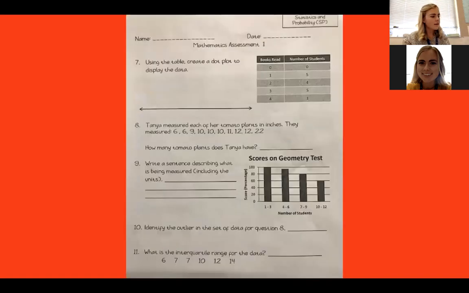Okay, so the next one says use the table, create a dot plot to display the data. It says books read and number of students. Our books read go from 0 to 4. So on my number line, I'm going to do 0, 1, 2, 3, 4. And for each data value, I'm going to put a dot, or sometimes people put an X. There's 0 at 0, so I don't put any.